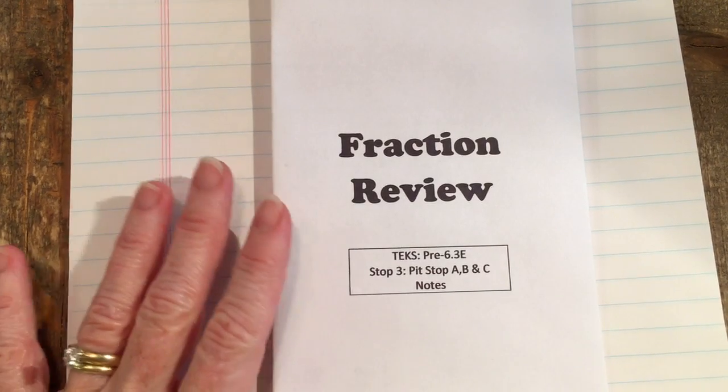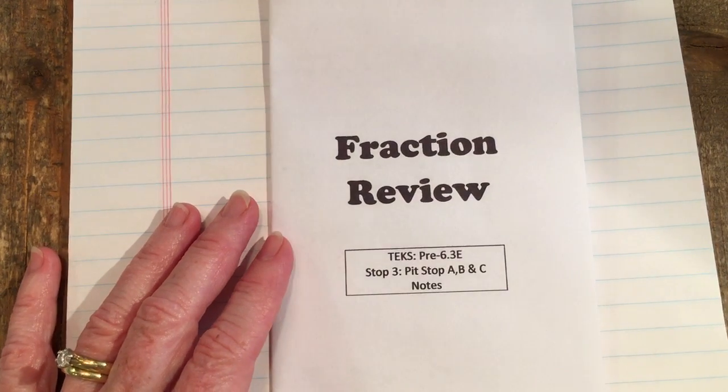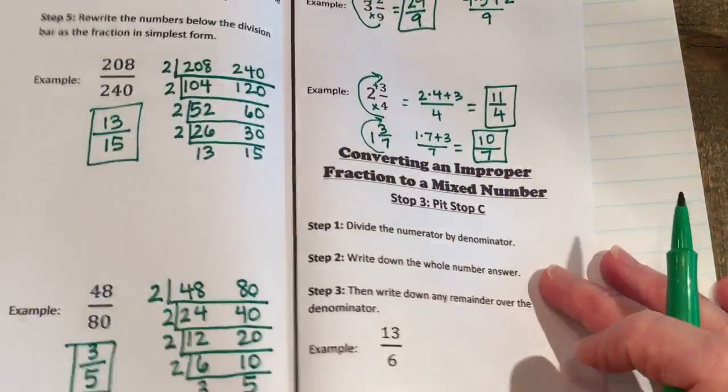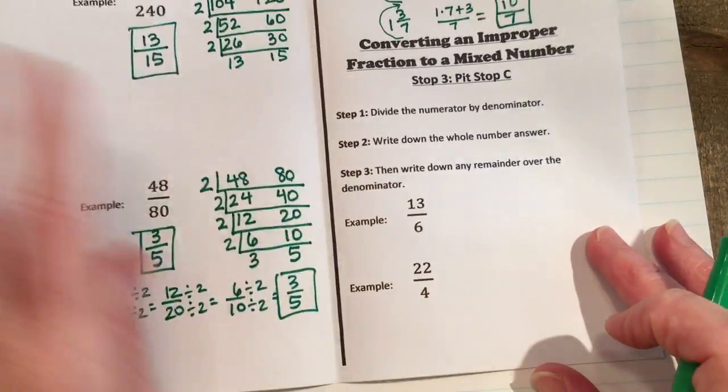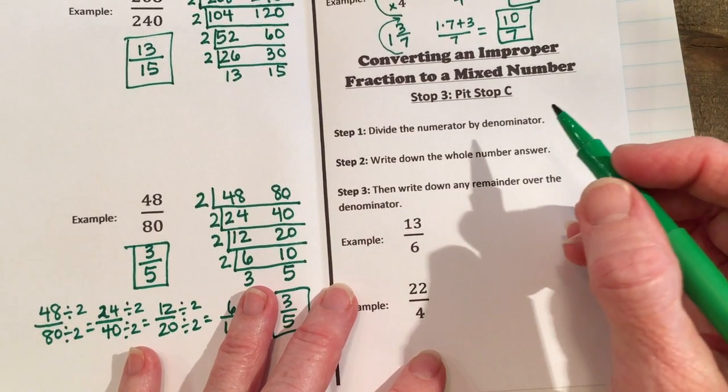Hi everyone, in this video we're going to continue to review some of the operations that you may need to use with fractions in this chapter. So let's go ahead and finish up this foldable. This last section here we're converting an improper fraction to a mixed number.